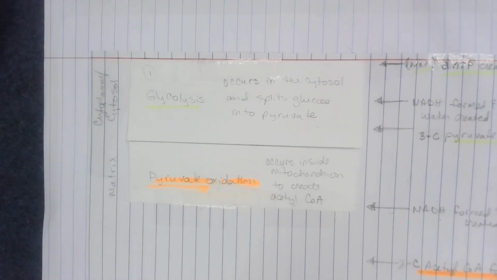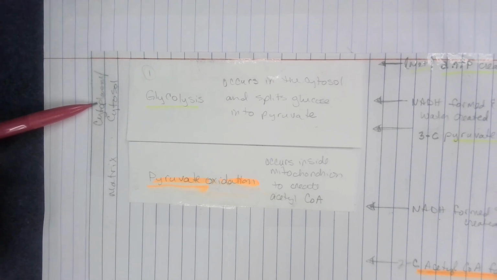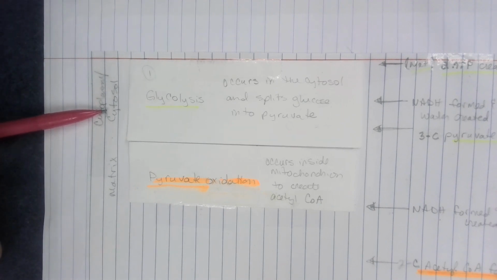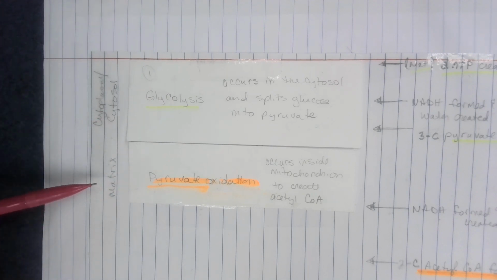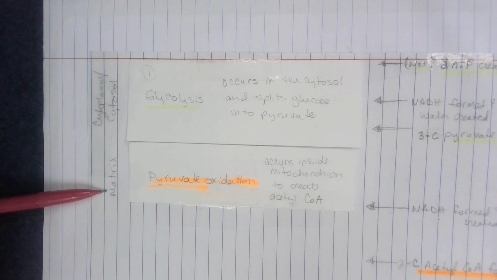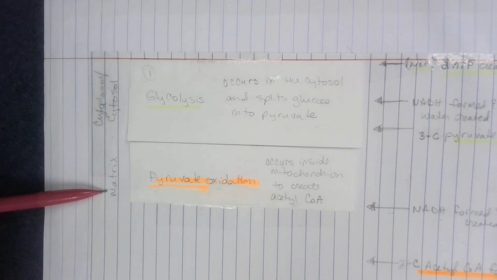All right, so let's go over the foldable first, and then we'll go over the information that's around it. Glycolysis occurs in the cytosol/cytoplasm. Remember, we're using those terms as though they're the same. Glycolysis occurs in the cytosol and splits glucose into pyruvate. Pyruvate oxidation occurs inside the mitochondria, in the matrix, to create acetyl-CoA.